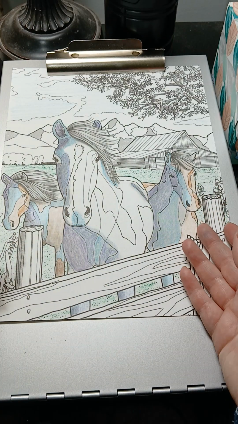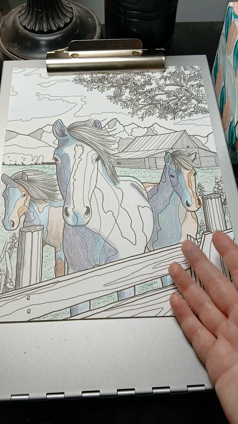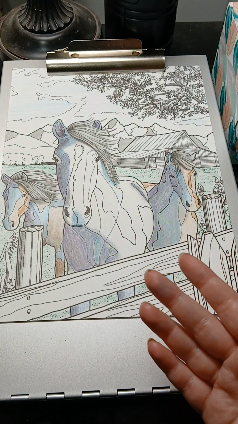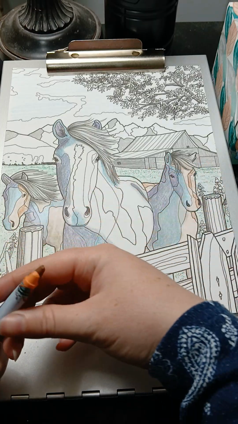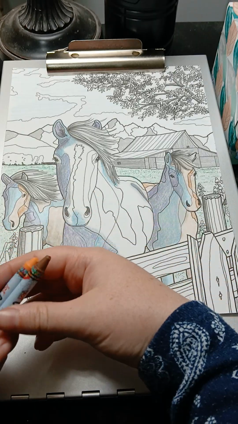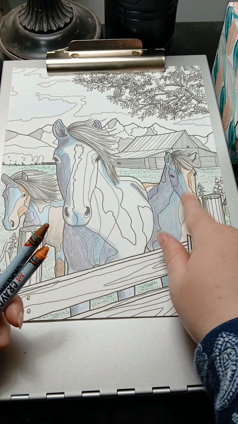Also creates a little bit of the idea that the horse is splotchy or actually different colors, not just shadowed, doing it the way I did.